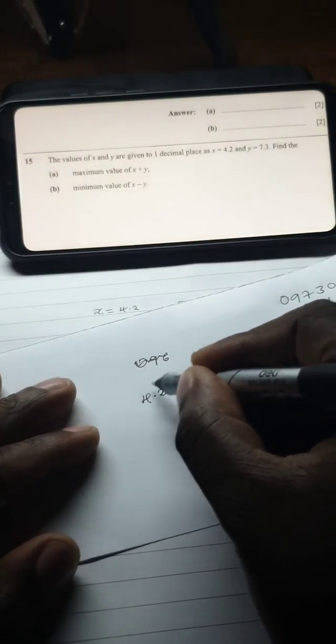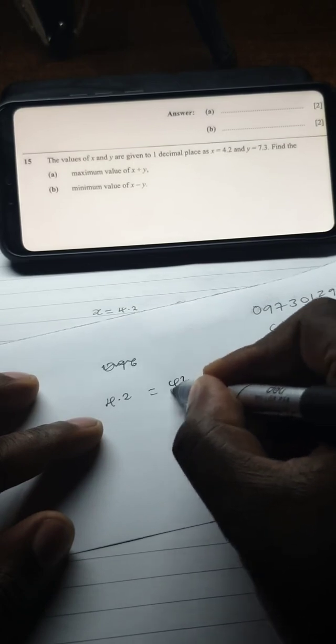Tell me why we are saying absolute error. We are not talking about a fraction. Yes, changing a fraction from a decimal number to a fraction, this would have been 42 over 10. Yes, you are right. But this is not what we are talking about.